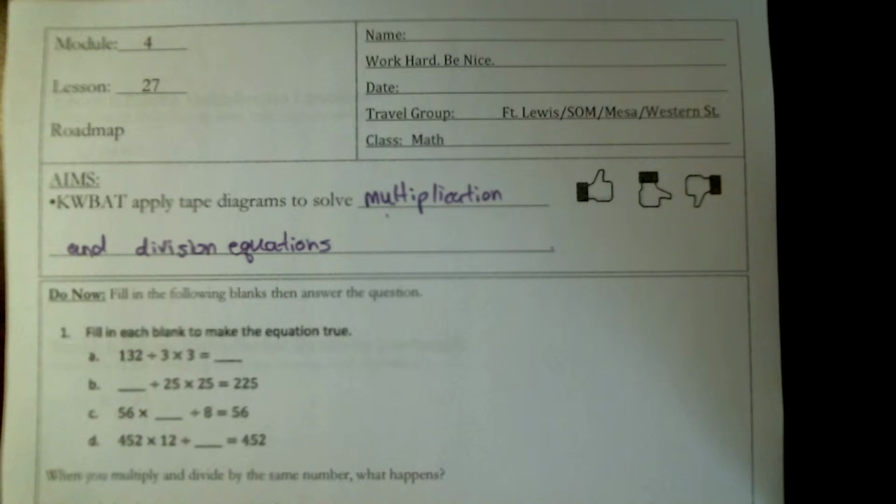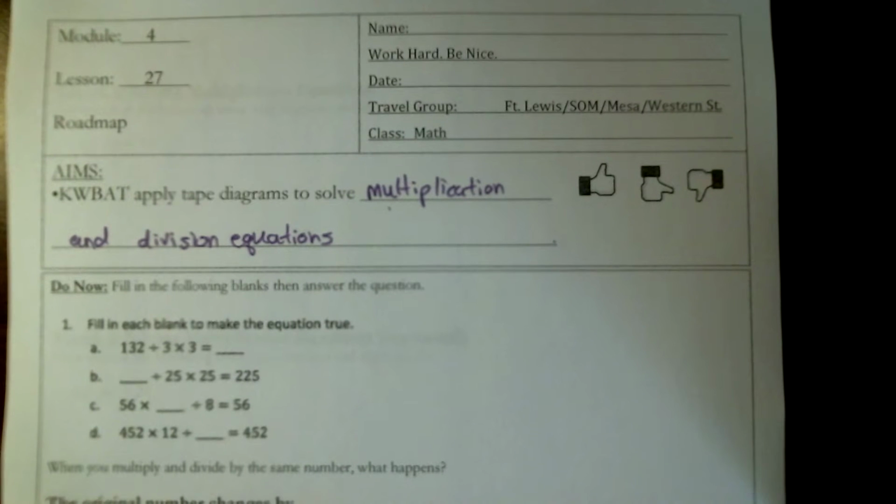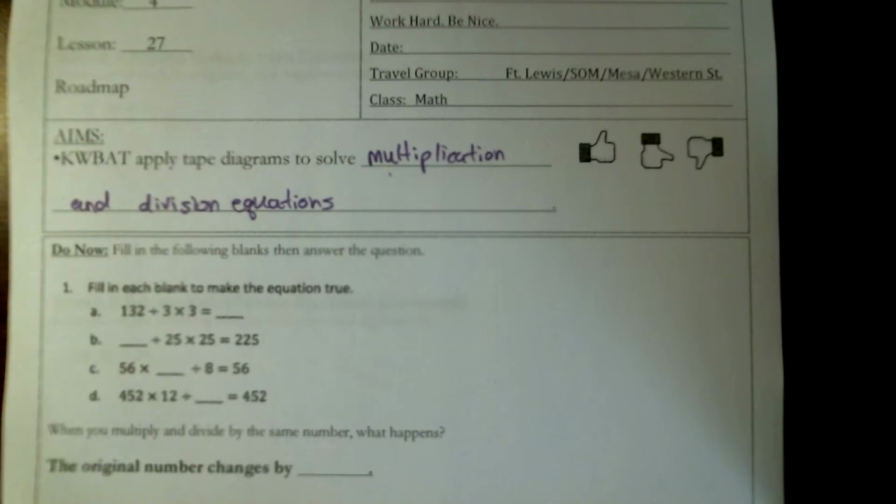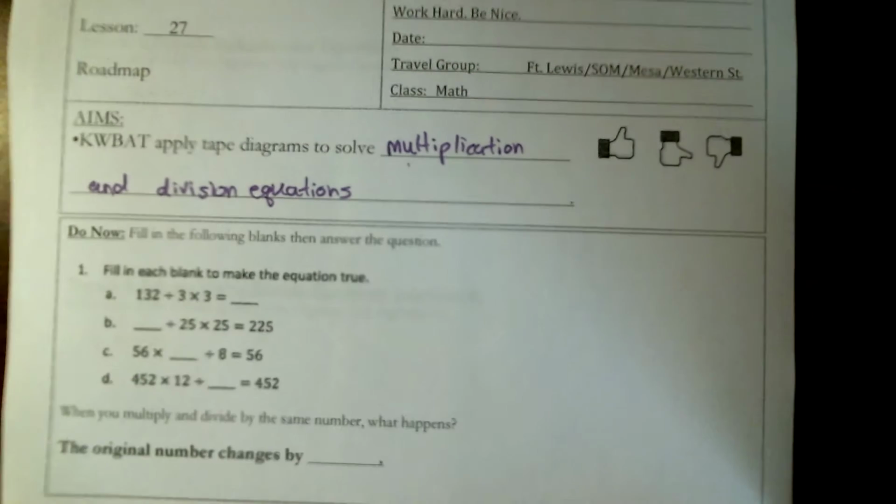I'll be looking at Module 4, Lesson 27. Today we're going to be using tape diagrams to solve multiplication and division equations. So this is very similar to what we did in the last lesson, but now instead of looking at addition and subtraction, obviously looking at multiplication and division. So let's take a look.